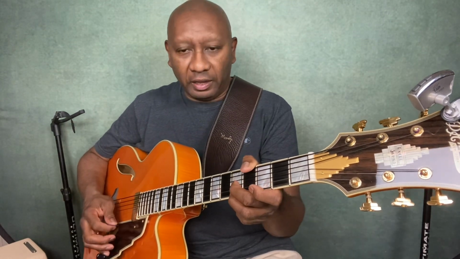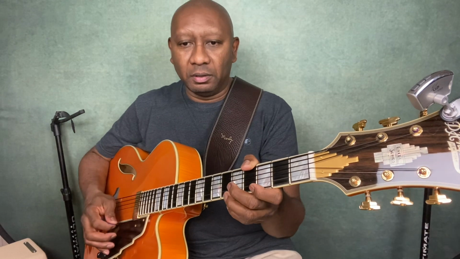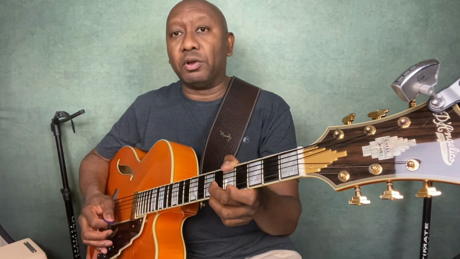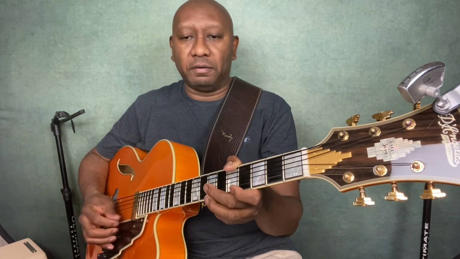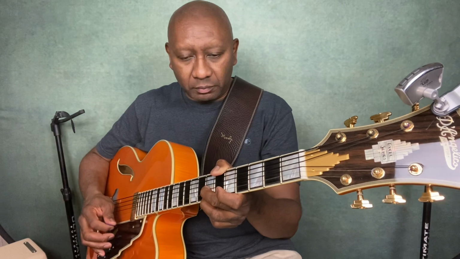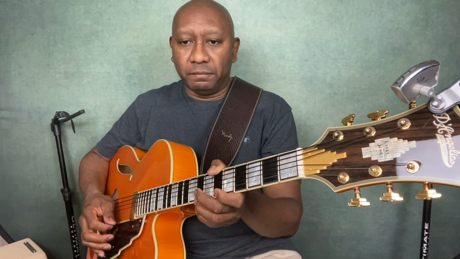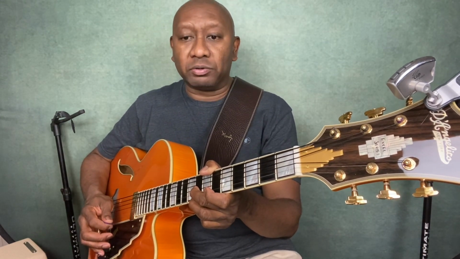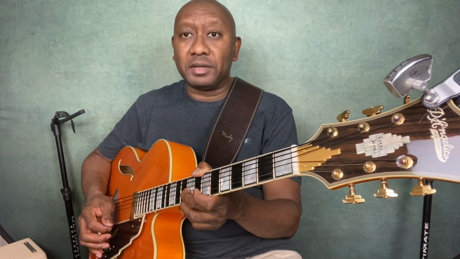E to A is a perfect fourth, and then E to A sharp is called an augmented fourth, or raised fourth, and then E to B is called a perfect fifth. E to C is a minor sixth. E to C sharp is a major sixth.